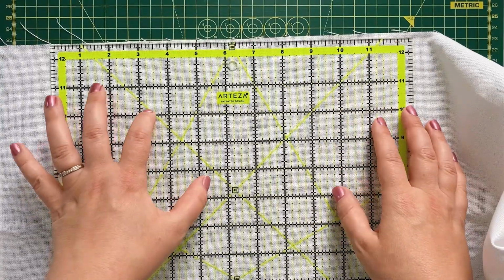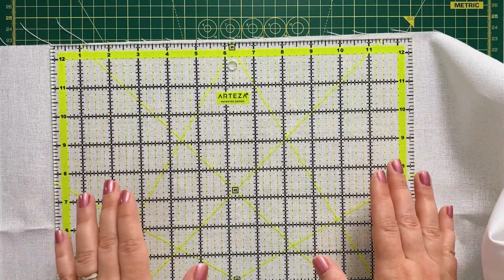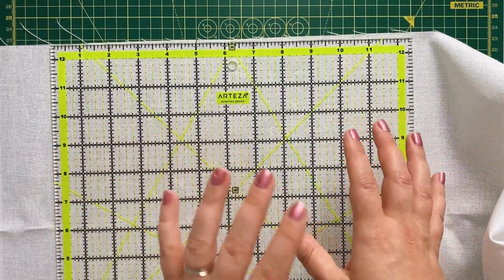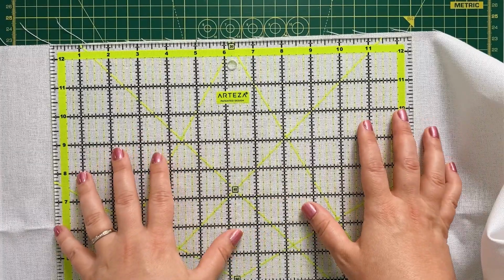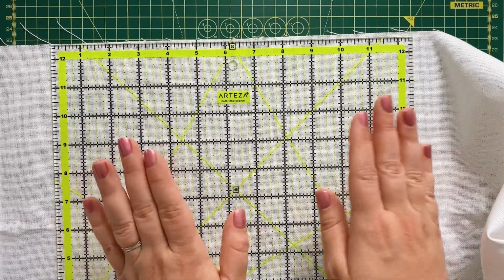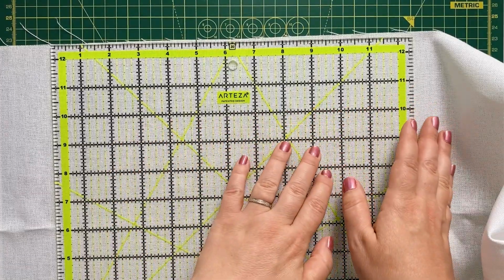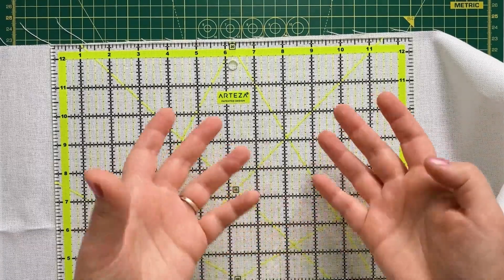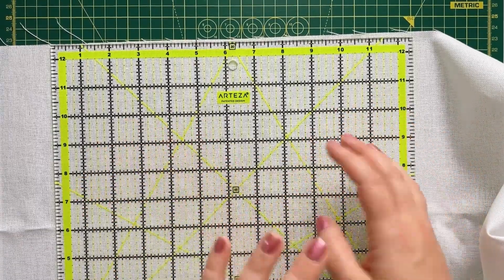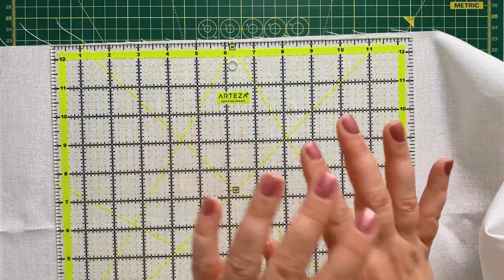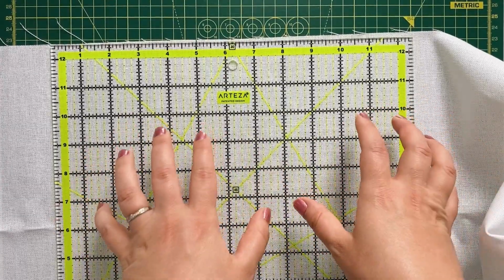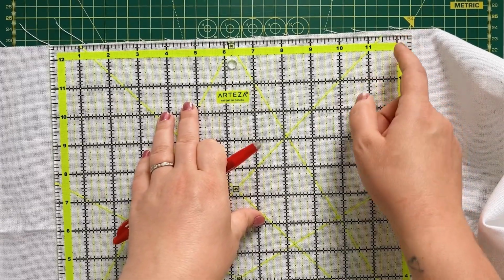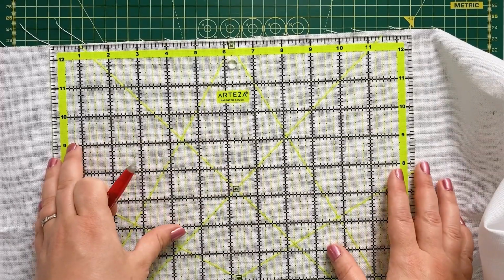I always triple check, at least when cutting fabric, because I don't need to tell you that cutting fabric is irreversible. So make sure that you are 100% happy with your calculations, with your measurements, so that you don't ruin a piece of fabric or maybe have to buy a new piece of fabric because you haven't cut your piece of fabric correctly. So my best advice, triple check. Now, I don't mind this little bit extra. This is maybe half an inch extra on this side, so I'm going to keep that.